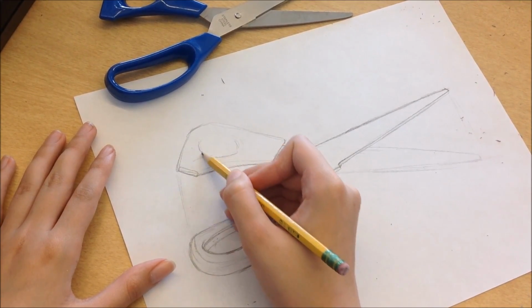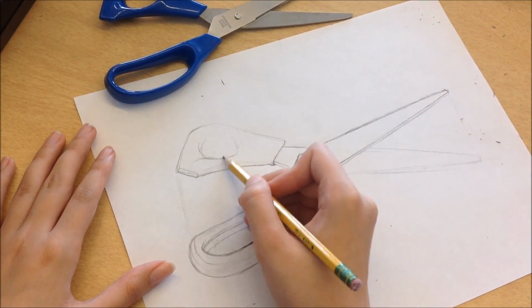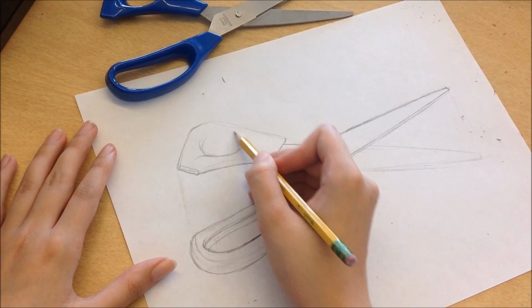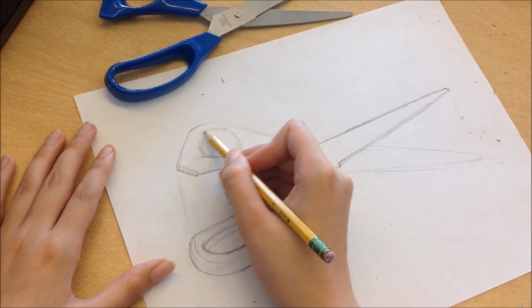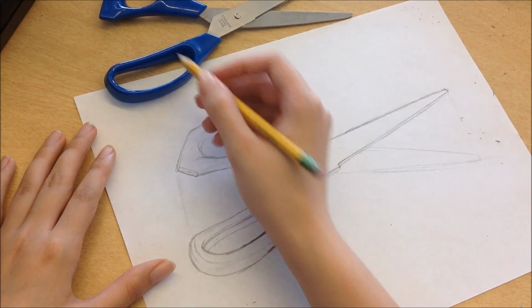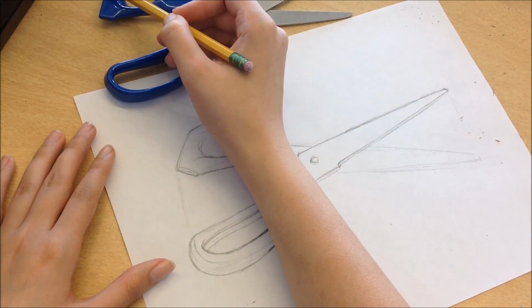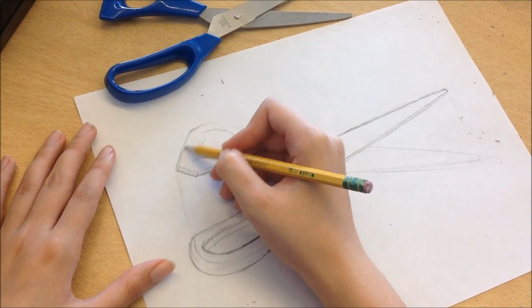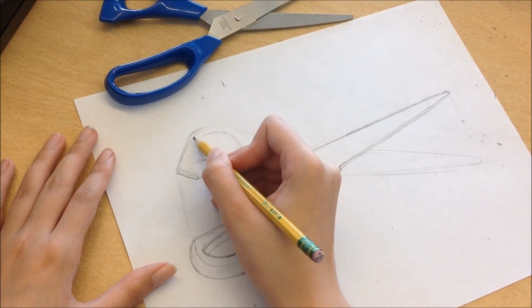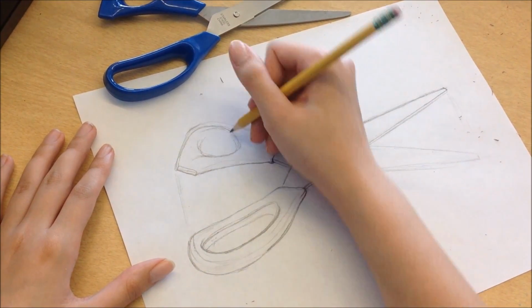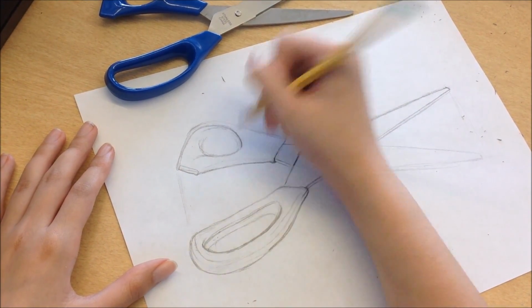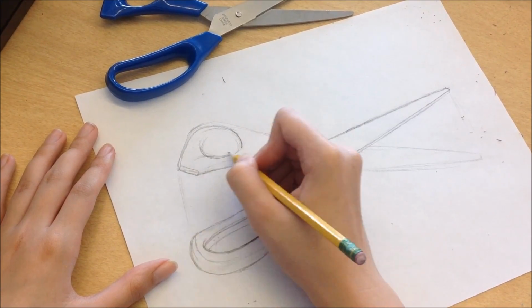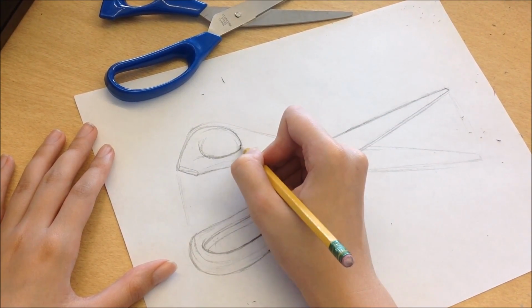We could talk about lights another day. So again, you'll kind of see, looking how this line kind of continues into this one, so I'm going to do that. Darken it up.